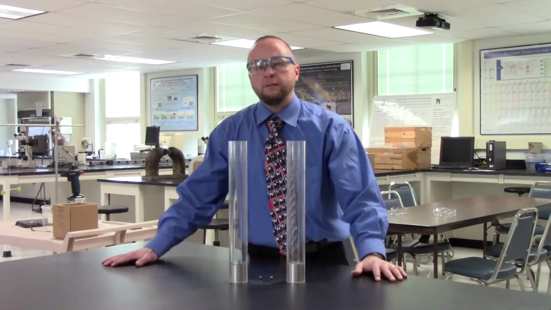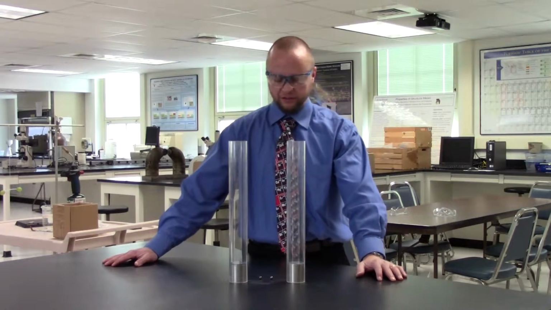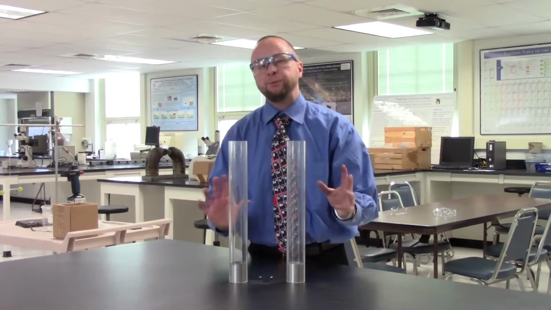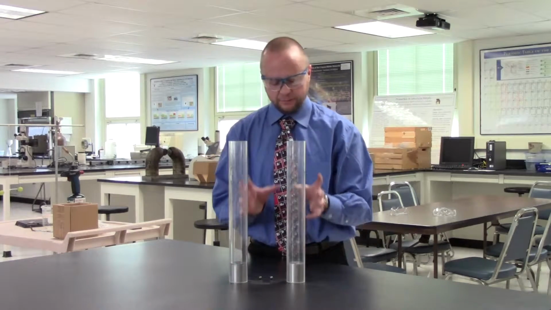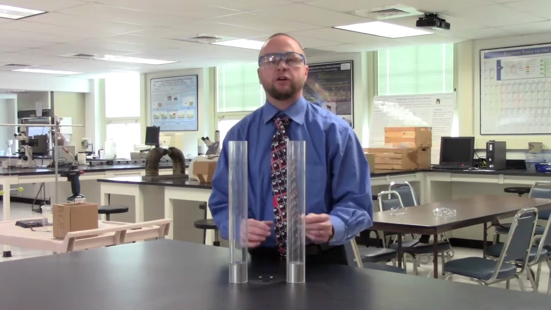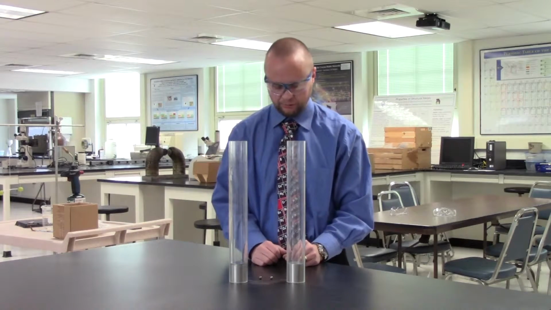So we've been talking about what is material science and engineering, and in this demonstration I would like to show you an example of how we manipulate materials, except here what I'm going to do is actually only manipulate the physical structure of the material. I'm not going to change the chemistry.